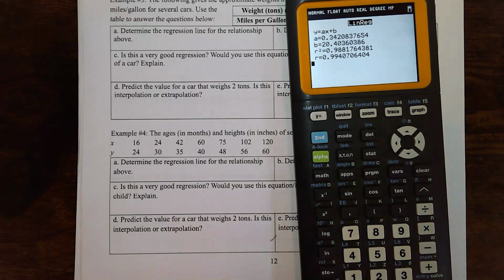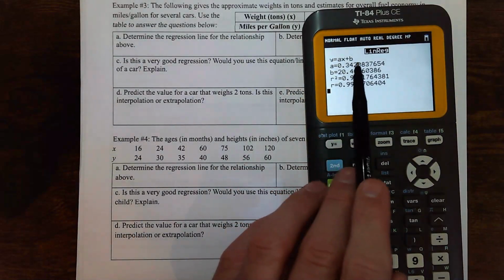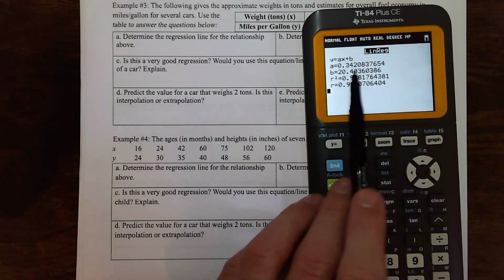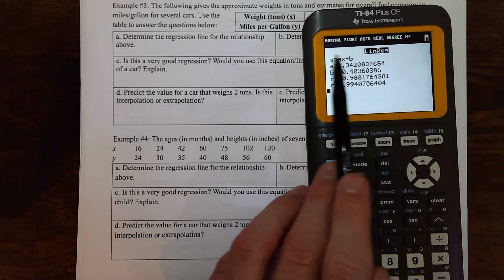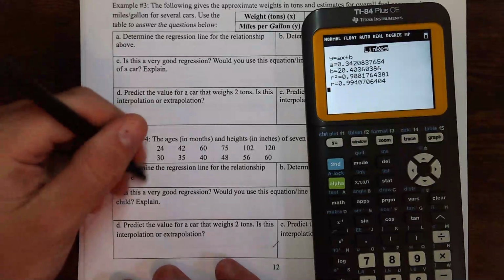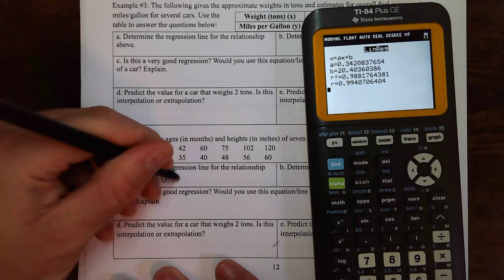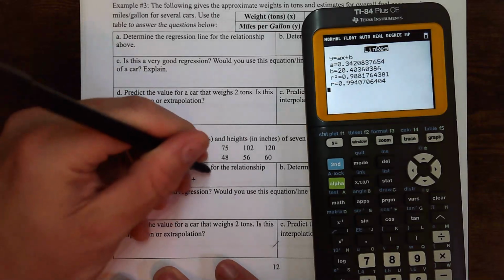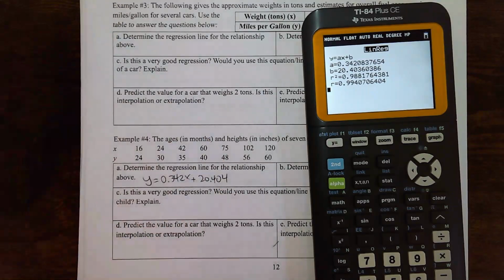Okay. So I get some data here, and let's talk about what this data means. It's y equals ax plus b, and they give you the values of a and b. So all you're doing is plugging these values of a and b into that equation. I'll go 3 decimal places. So it's going to be y equals 0.342x plus 20.404.